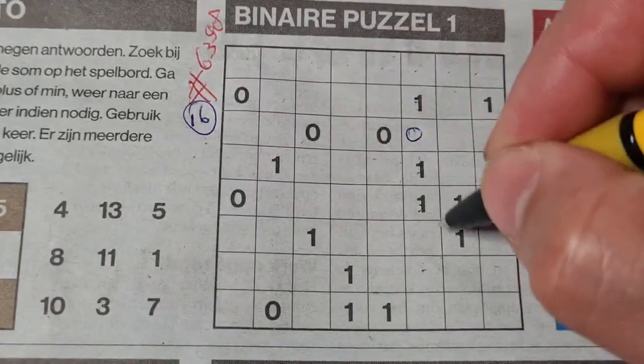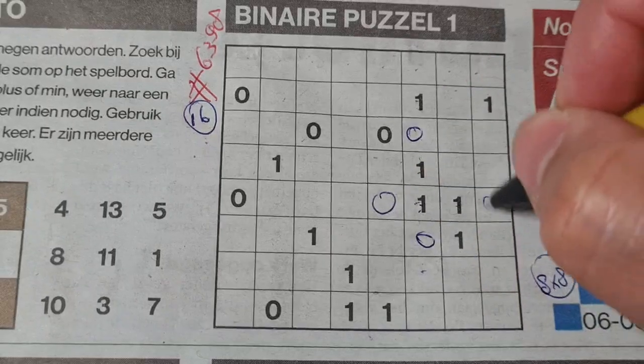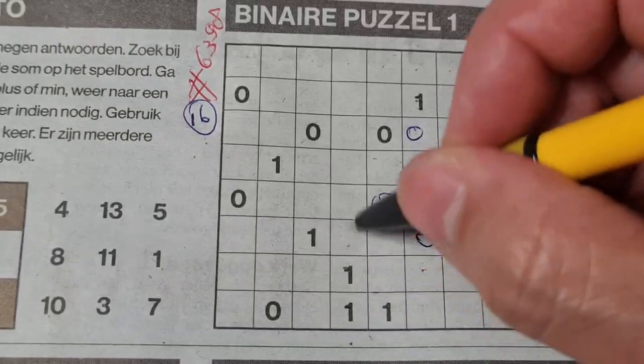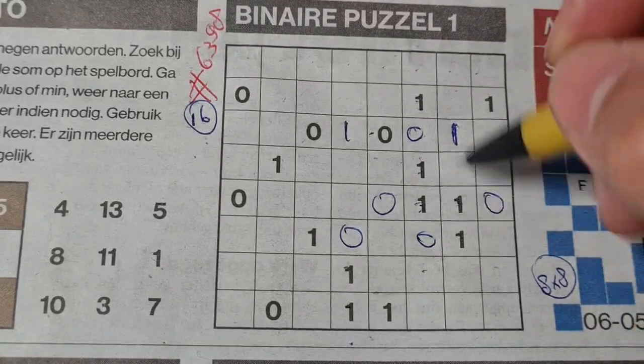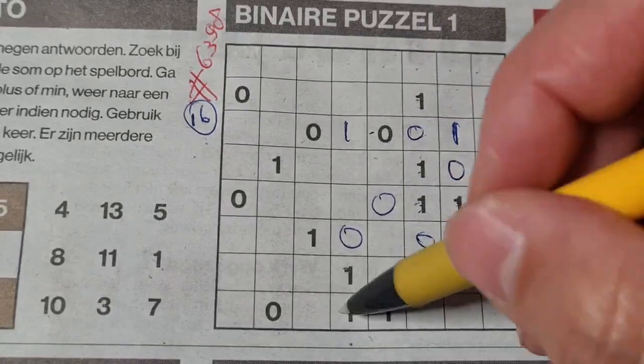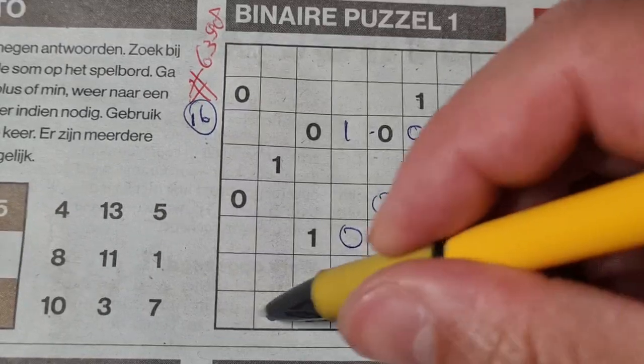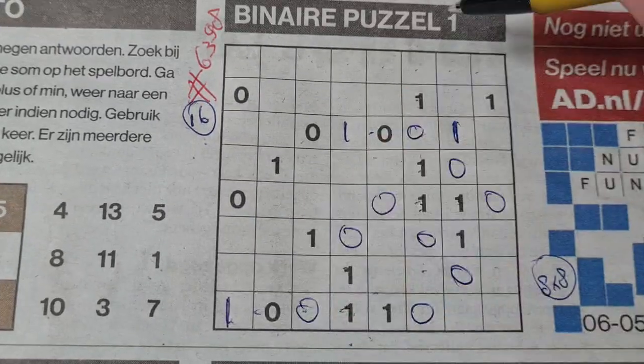Double 1, here no, there no. Double 1, here no, there no. Double 1, here no, there no. A double 0, here 1, there 1. Double 1, here no, there no. Double 1, here no, there no. Double 0, here 1, there 1.